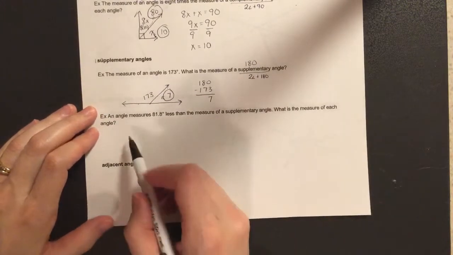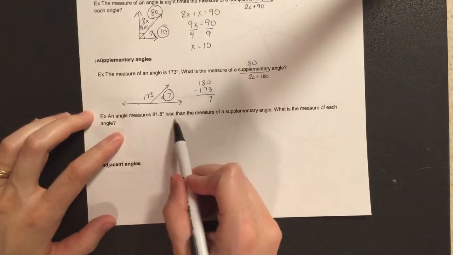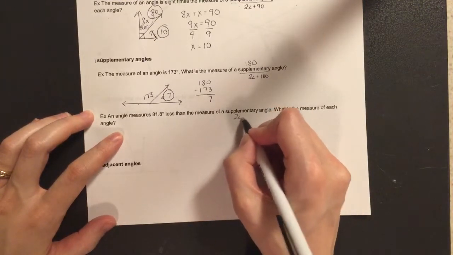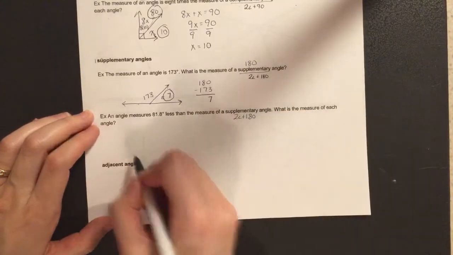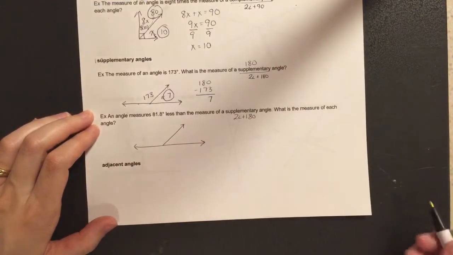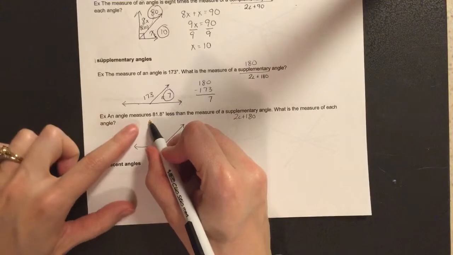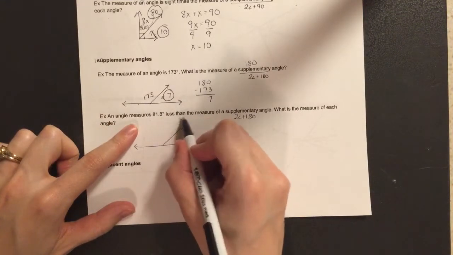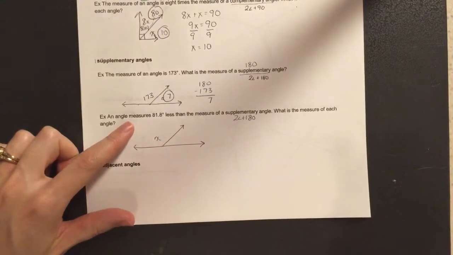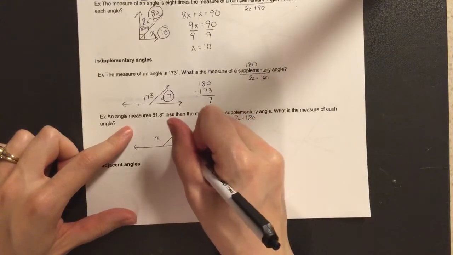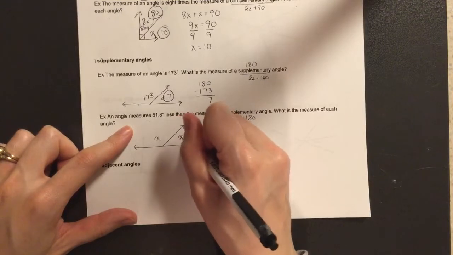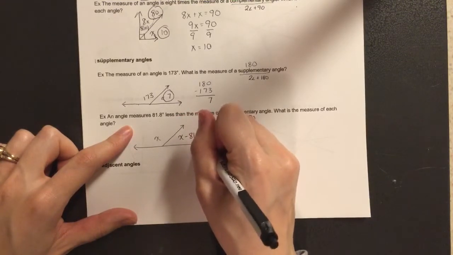Looking at the next one, an angle measures 81.8 degrees less than the measure of a supplementary angle. So again, those two angles add up to be 180 degrees. So, straight line. There you go. An angle measures 81.8 degrees less than the measure of a supplementary angle. I don't know what that supplementary angle is, but I do know that it's going to be 81.8 degrees less than whatever it is. So I've got to start with that and then subtract the 81.8 from it.